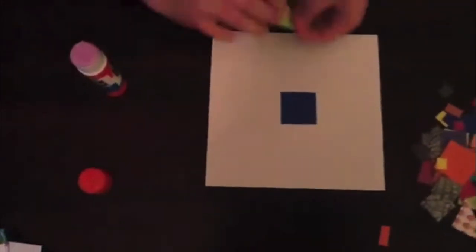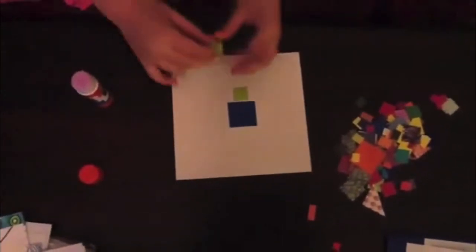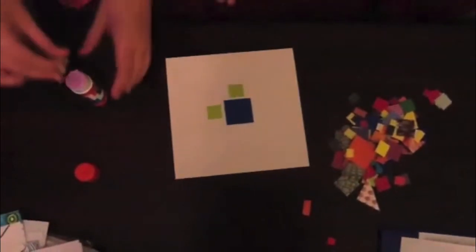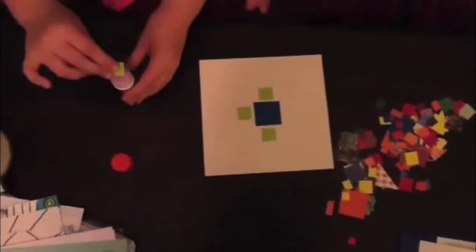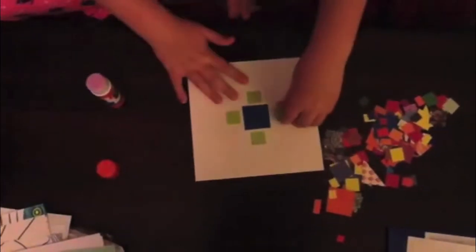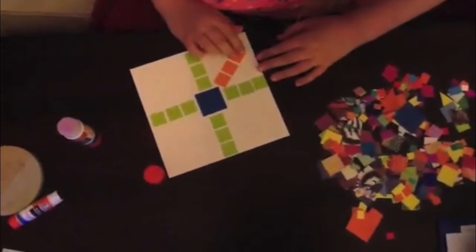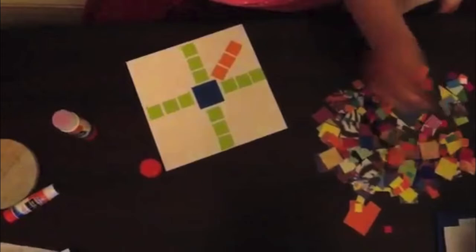To continue the mosaic, the artist is choosing another colored tile and is going to create a pattern. Notice that the artist is making sure to leave space in between the first tile and the second. The artist is doing this to make it look like a mosaic that has grout in between each tile piece. The artist continues creating a design, incorporating different colors and making different patterns.